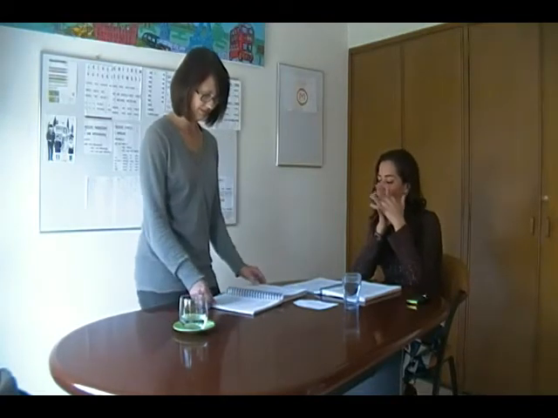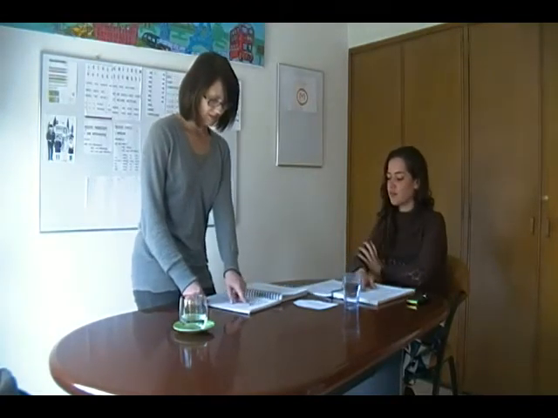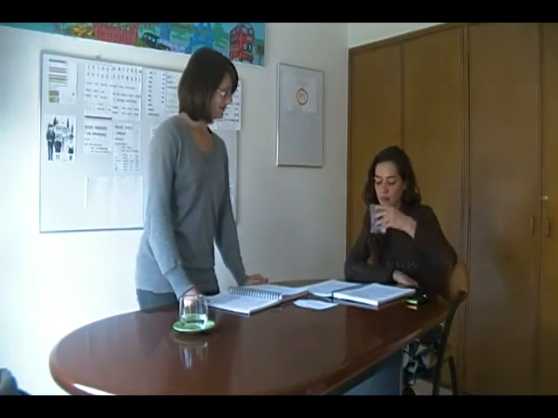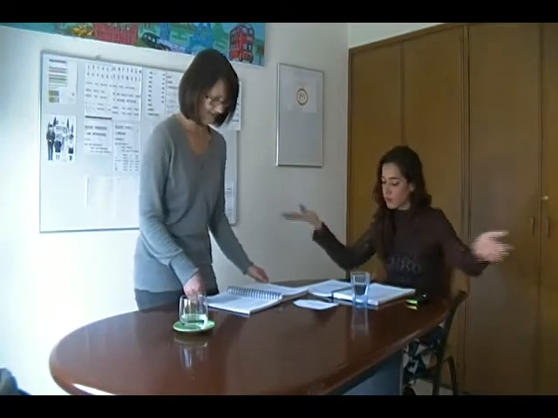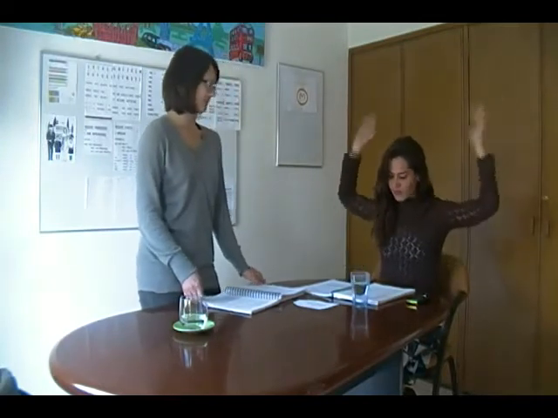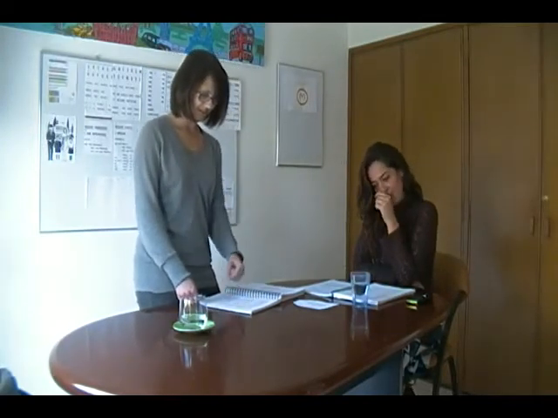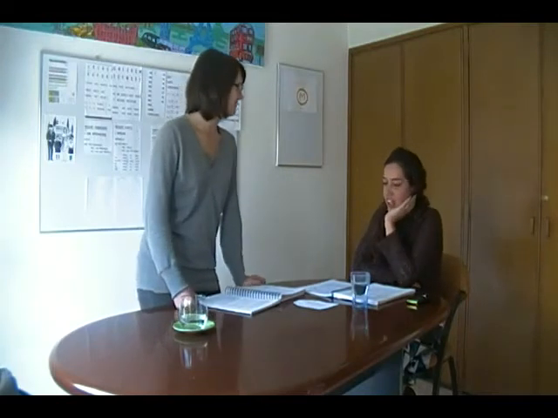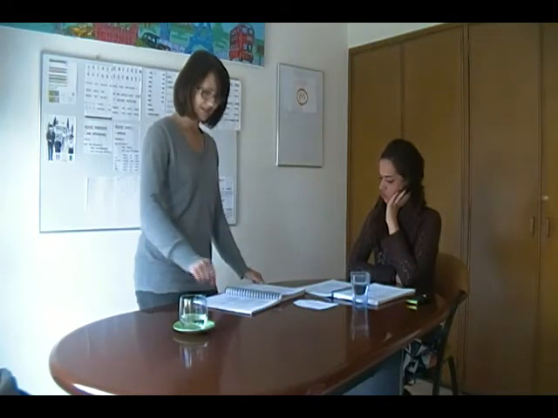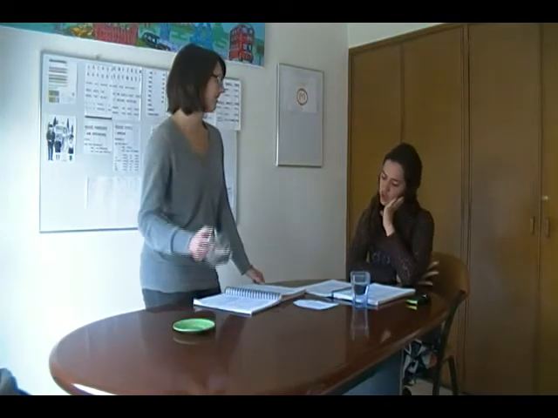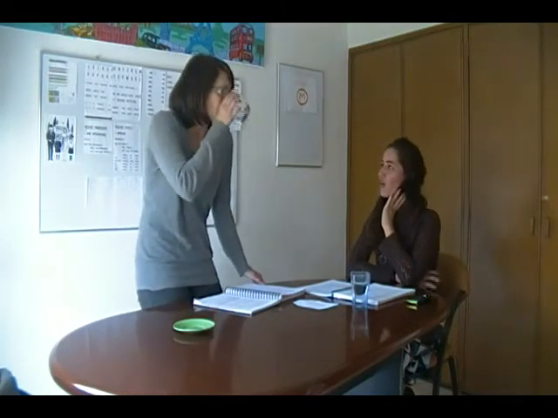Okay. Subjunctive. The subjunctive can be used to express a wish. For example, God save the Queen. Long may she live. Okay. What's another use of the subjunctive? Another use of the subjunctive is to express a wish. Give me some examples, please. God save Isabel. Long may she live.